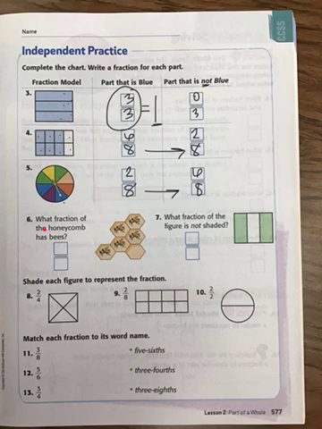Okay, let's look at number 6. What fraction of the honeycomb has bees? Okay, so the first thing I want to do is find out what is my total. What is the whole? 1, 2, 3, 4, 5, 6. So my denominator is 6. I'm going to count now what is the fraction that has bees? So now I need to go back and count the bees. 1, 2, 3, 4, 5. My numerator is 5. So 5/6 would be the fraction of the honeycomb that has bees.